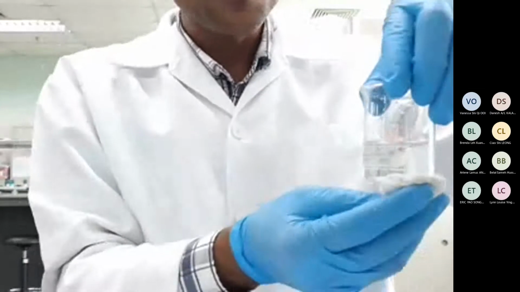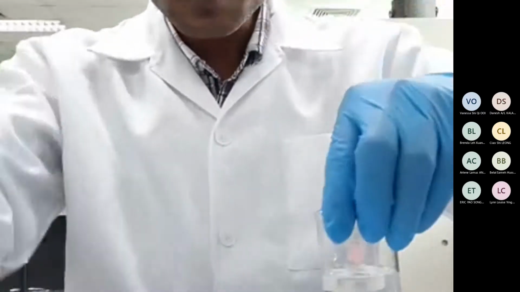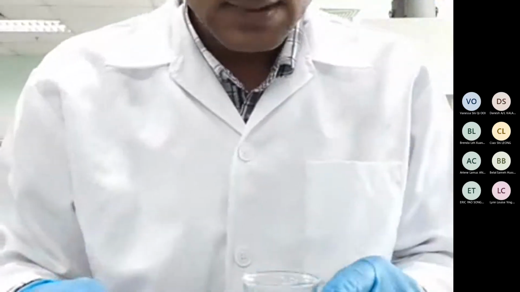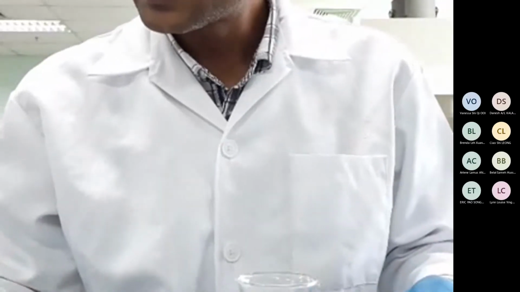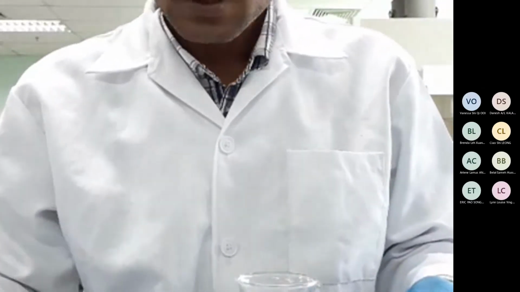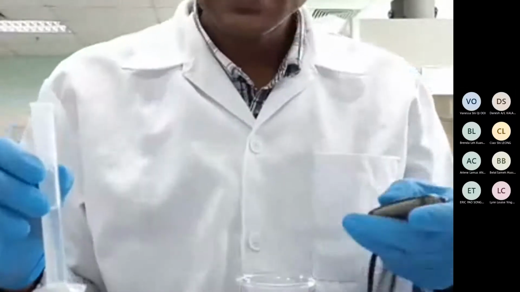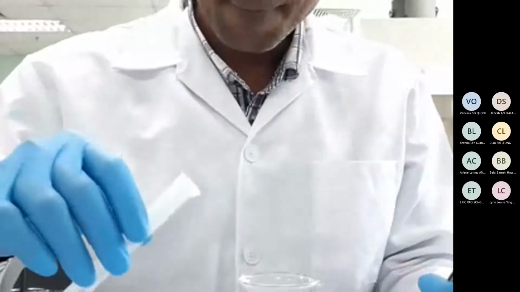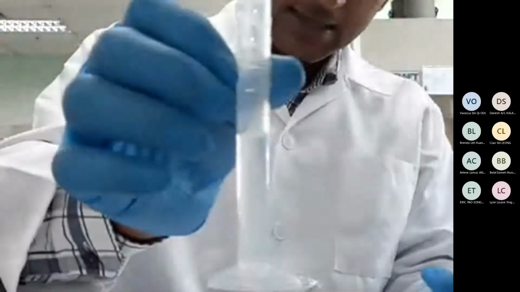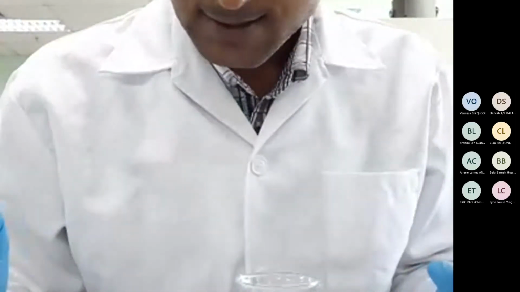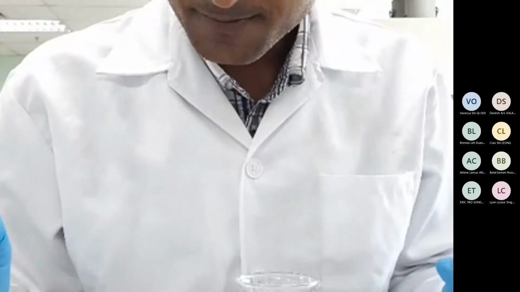For D, I have to add 5 milliliter of HCl from here, and it is at room temperature.